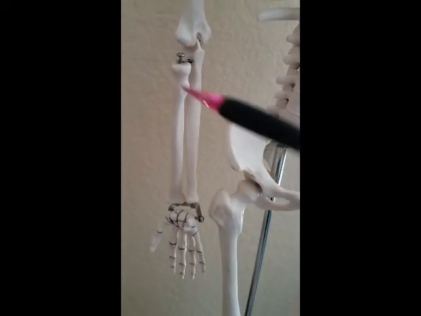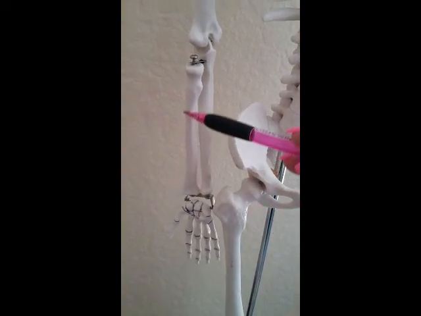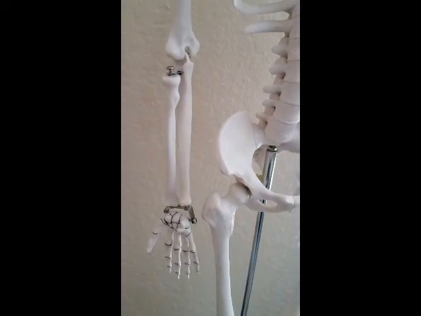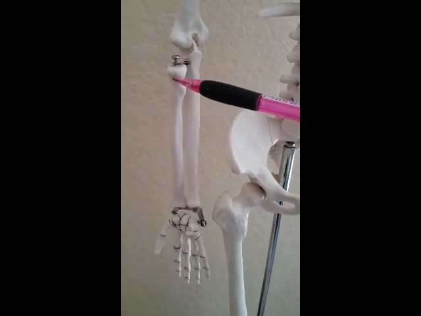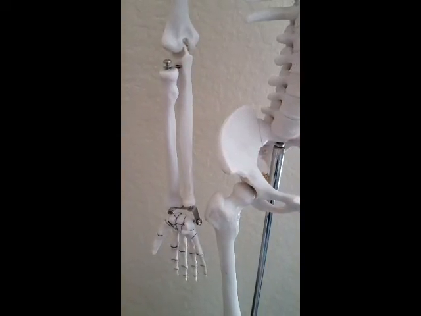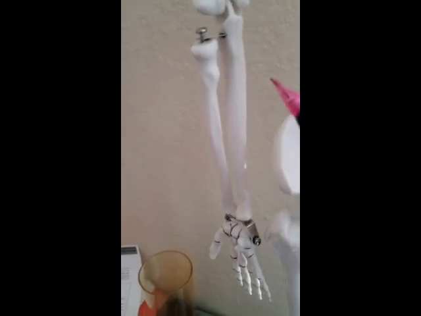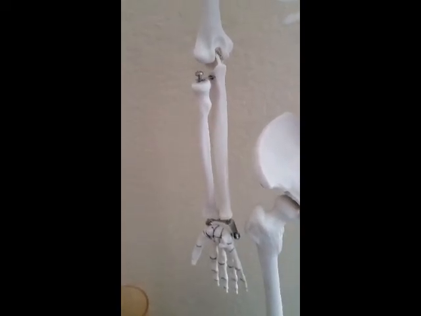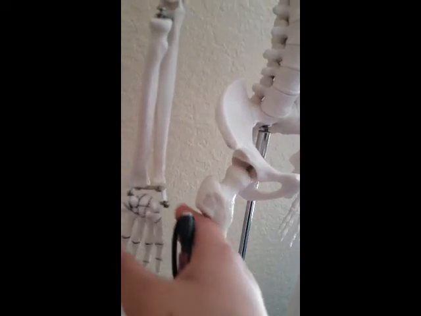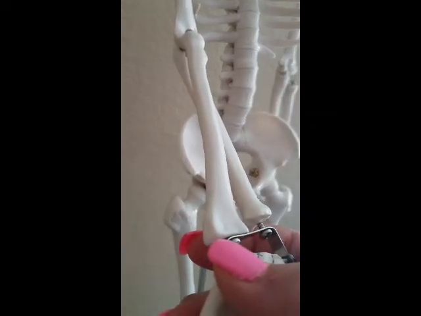The other bone that makes up the forearm is the radius, which is this. The radius has the head right on the top. Then it has the radial tuberosity, which is this little indentation here. And then it has the styloid process as well, right down in here. You probably can't see where I'm pointing, sorry about that. Styloid process.